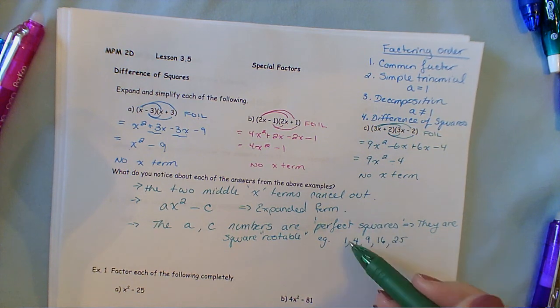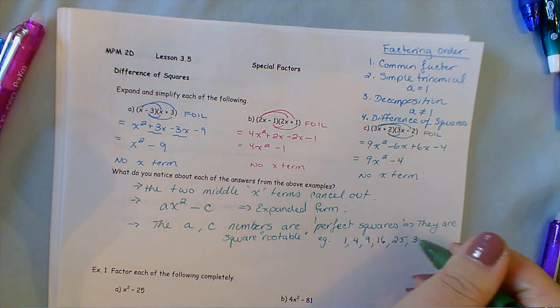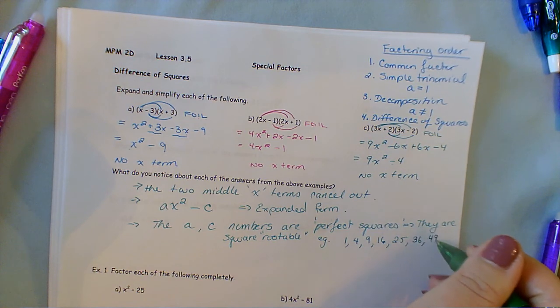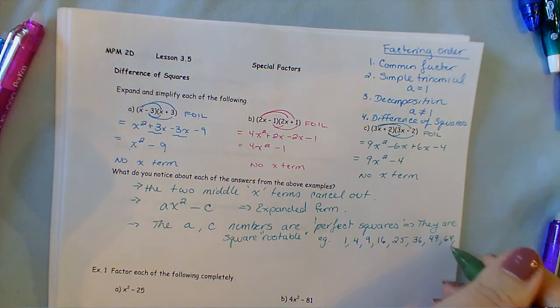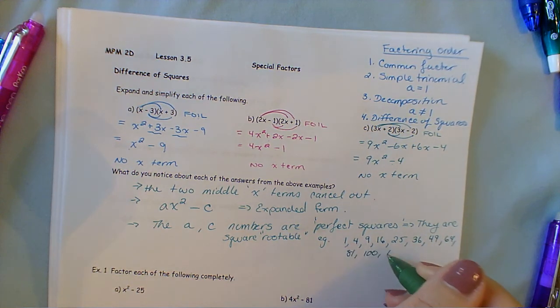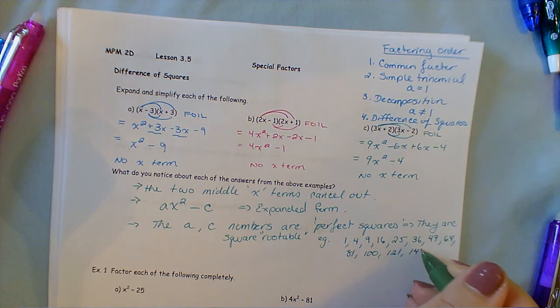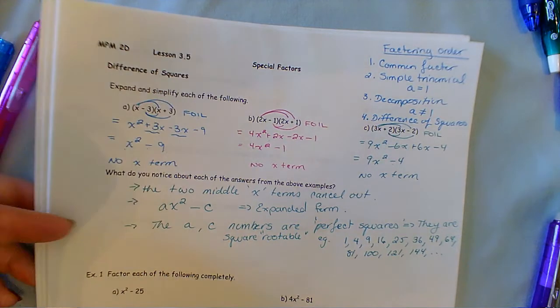So how am I getting these? 1 times 1, 2 times 2, 3 times 3, 4 times 4, 5 times 5, 6 times 6, 7 times 7, 8 times 8, 9 times 9, 10 times 10, right? And it keeps going, right? 169, and so forth. So these are the numbers you look for. These are your perfect squares.